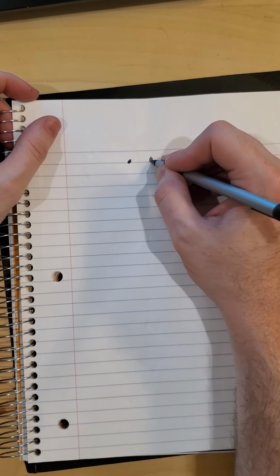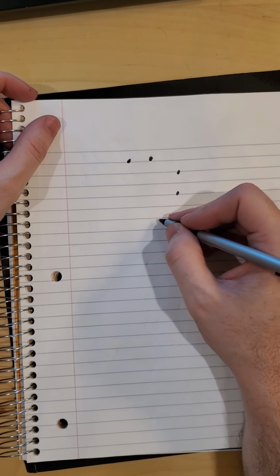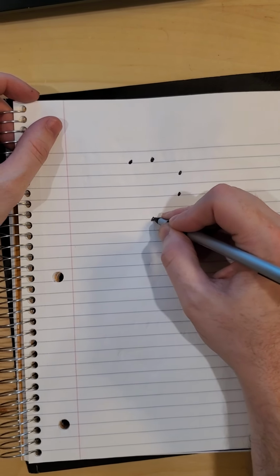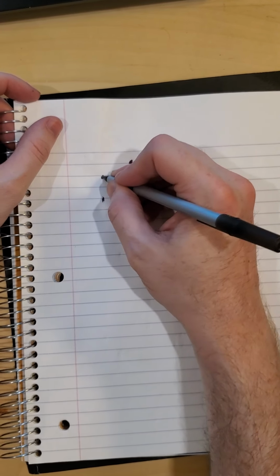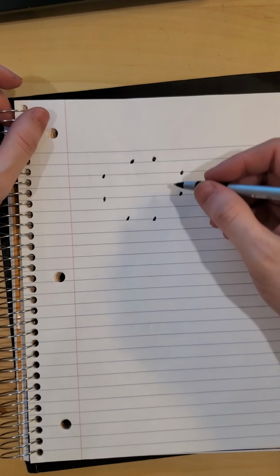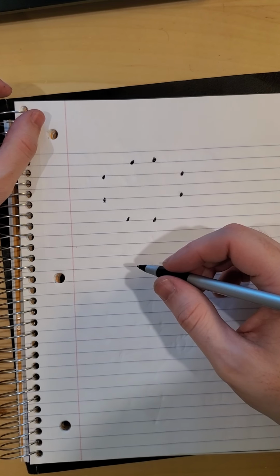All right, so let me example with more edges than we've been playing with recently. Let's see.